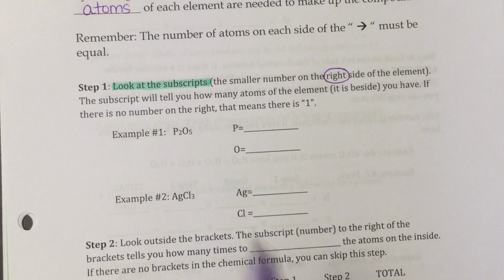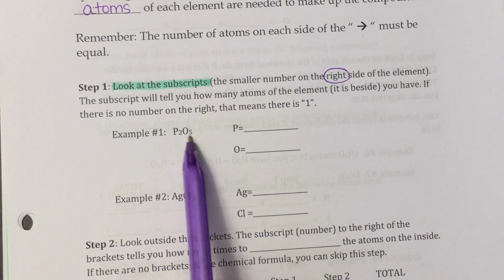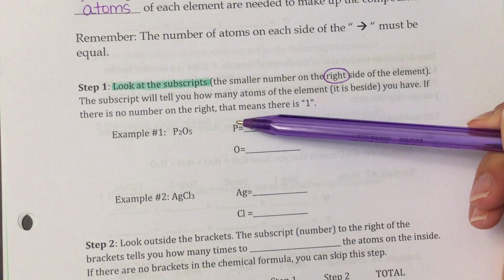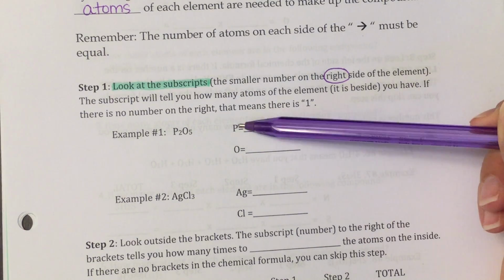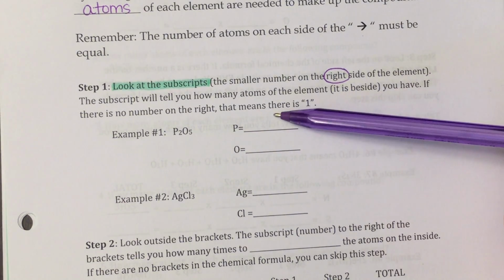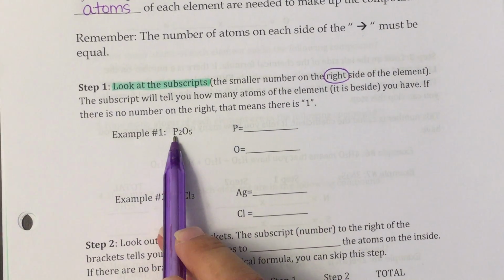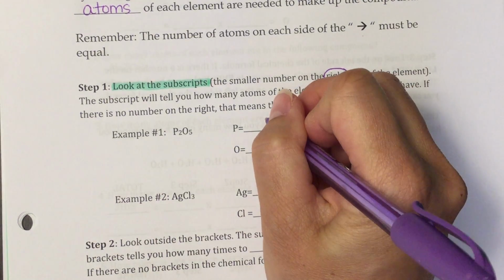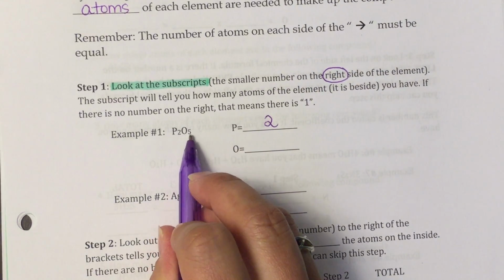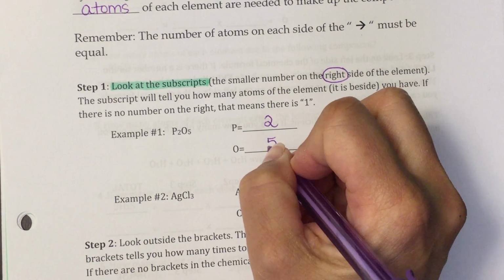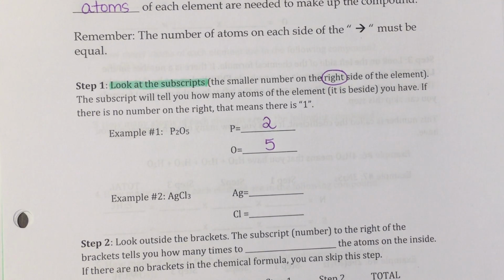So let's take a look here. Example, we have P2O5, and I always set it up like this. I write each element symbol here, and then I write my information to the right. So if I look, to the right of P is a 2, and to the right of oxygen is a 5. That's it, done.